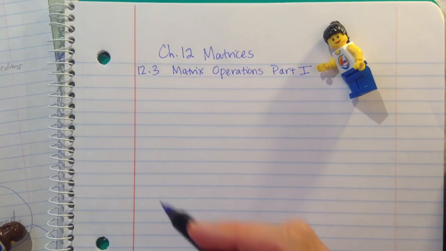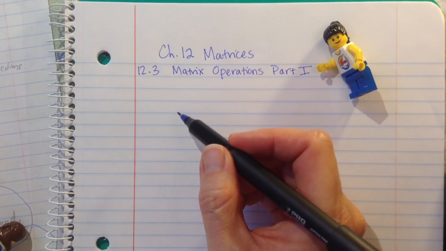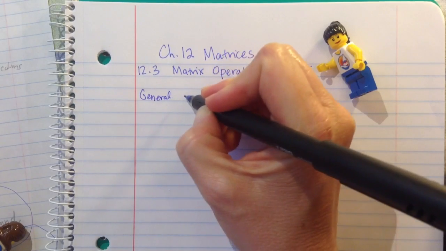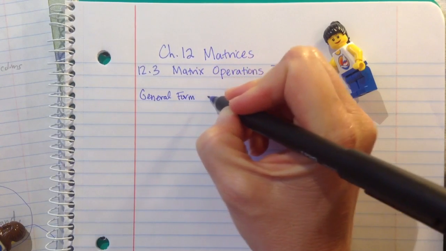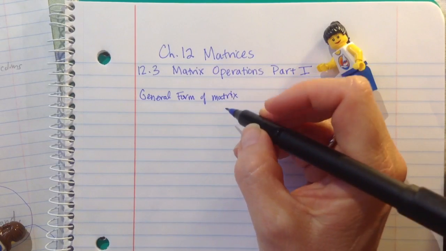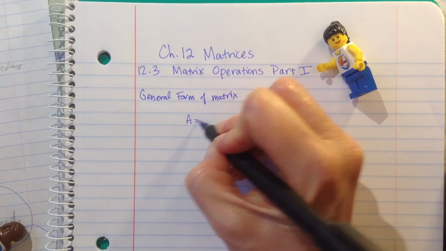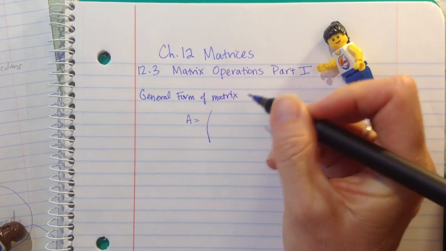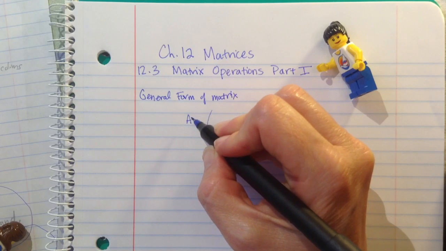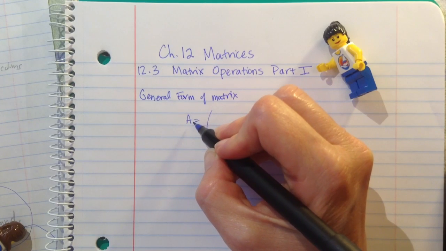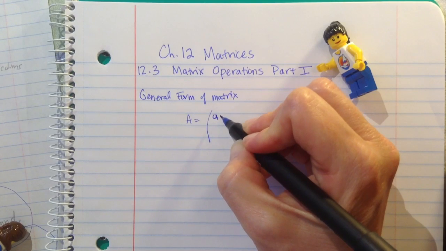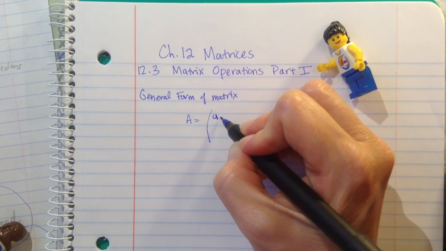Before we get into some basic matrix operations, which you guys I think already know about, I just want to show you quick the general form of a matrix, because they use it in the book and they might refer to it. The general form of a matrix is just a generic matrix that can represent any matrix. Each entry is indicated by a lowercase letter that's usually the same as the uppercase letter representing the matrix, so in this case, little a. And then we follow it with two subscripts. The first number is the row, and the second is the column.